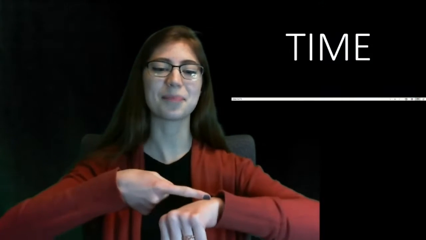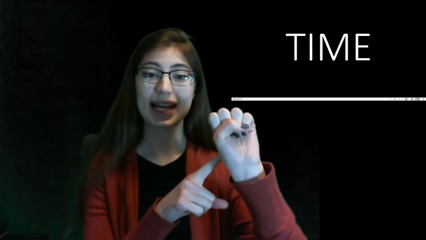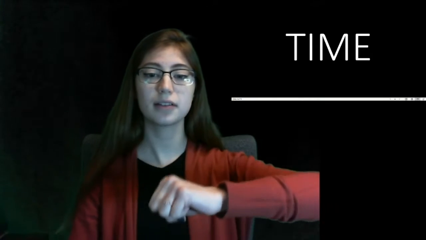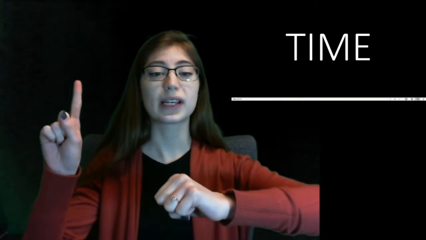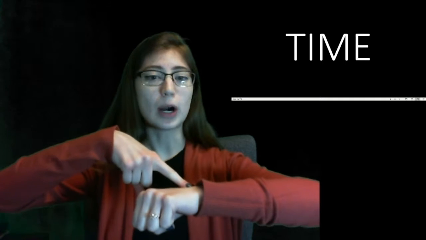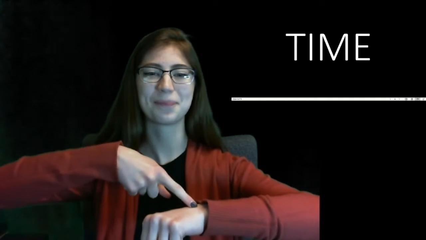Time. So for time, you're going to make an S hand shape with your non-dominant hand, palm down, and with a 1 hand shape, you're just going to point where a watch would be. Time.